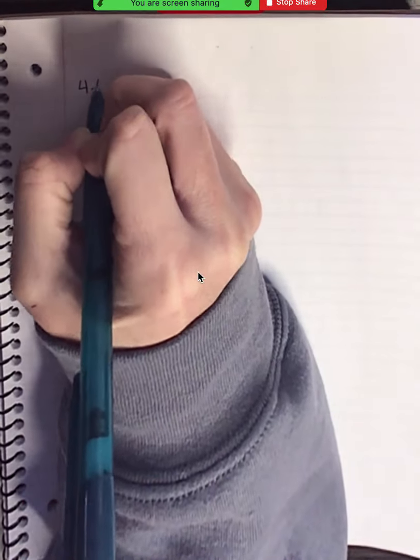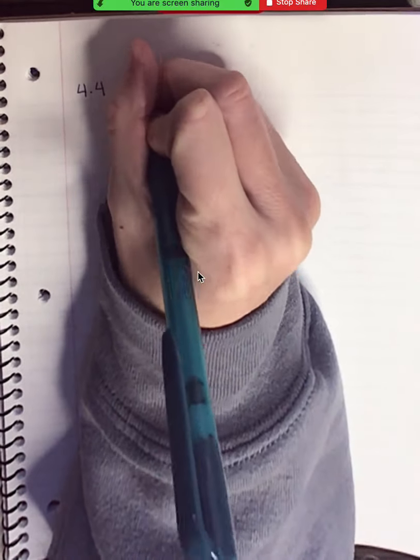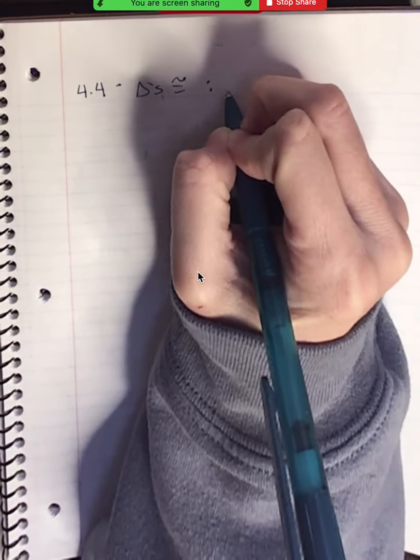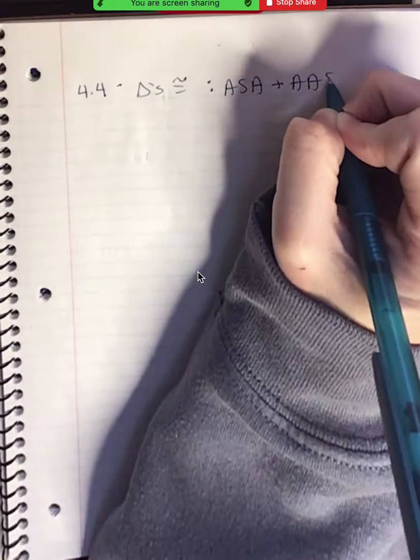Okay, geometry lesson 4.4. We are continuing to prove that triangles are congruent, but now we're going to use two other ways, angle, side, angle, and angle, angle, side. Okay?